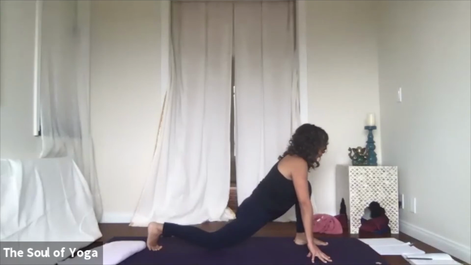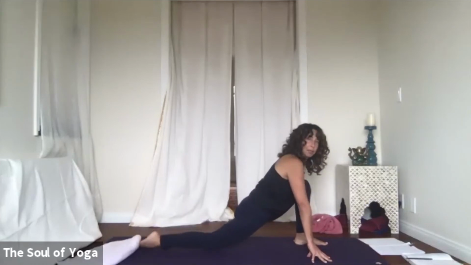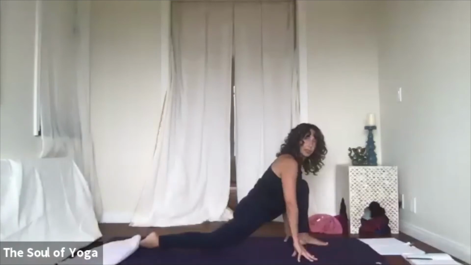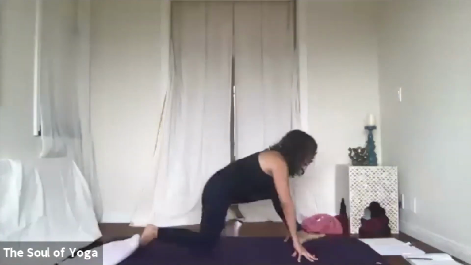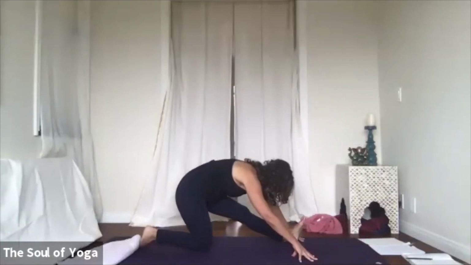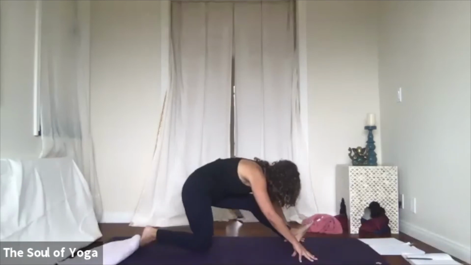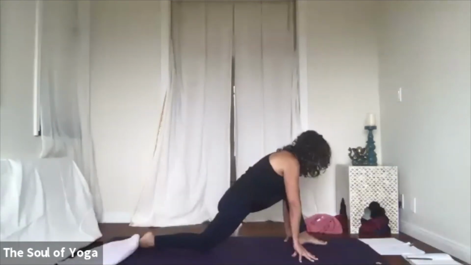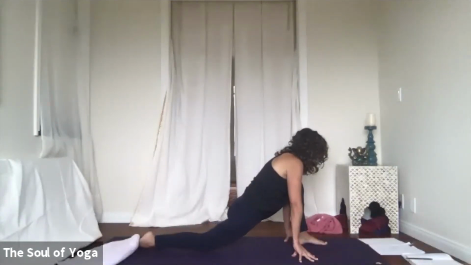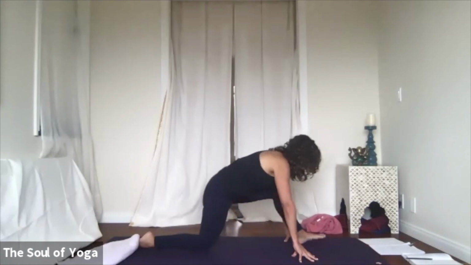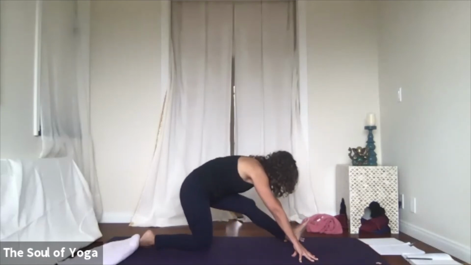If this is not right for your body today, please, maybe a cat-cow, whatever it is that feels good to you, a downward dog. We're going to inhale with the knee bent and exhale with the legs straight. Inhale to bend the knee. Exhale to straighten. And a few times on your own.